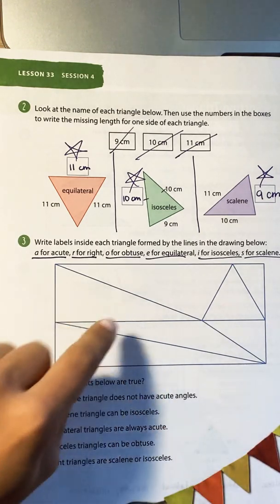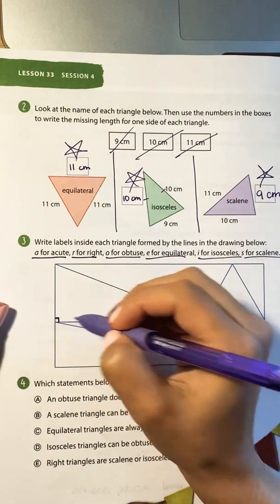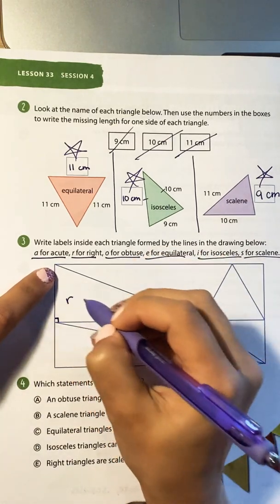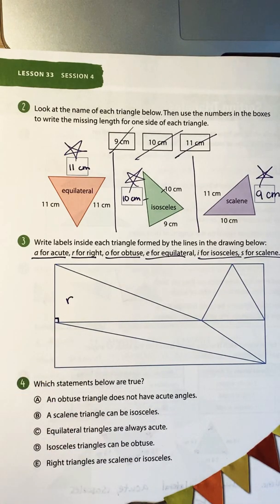Okay, so I'll just start with this one right here, I guess. Right here on that triangle is a right angle. That's an acute angle, that's an acute angle. So I know it's going to be a right triangle at least because it has a right angle. And it looks to me like all 3 sides are different lengths.